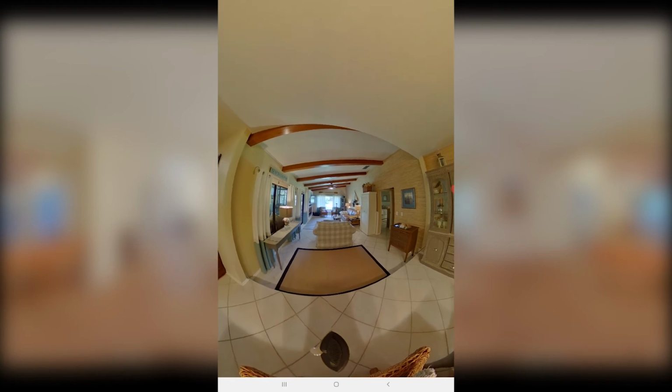We would continue throughout the house, take a picture of every single room, and then we're done. Okay, now you just rinse and repeat, shoot the rest of the house.